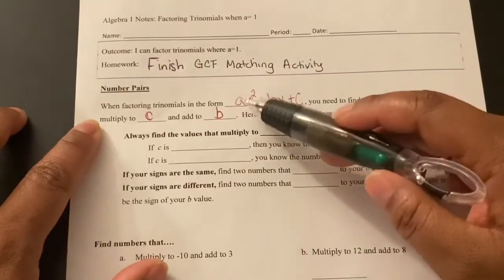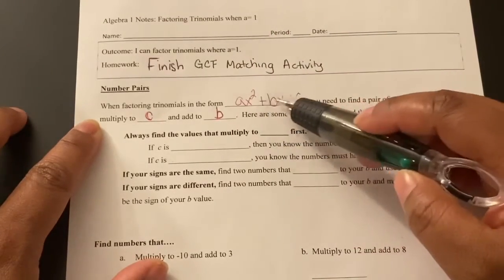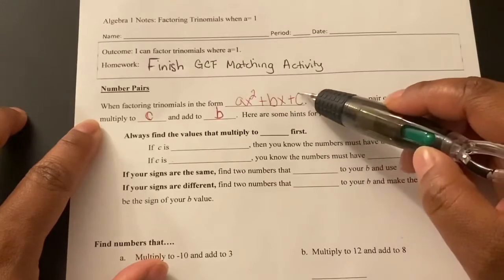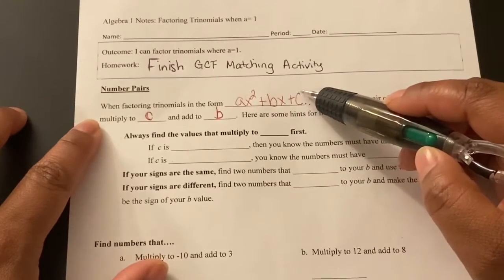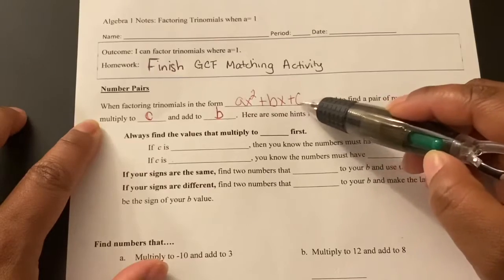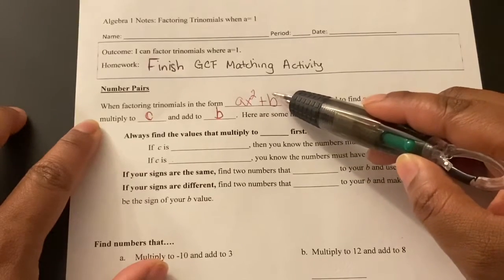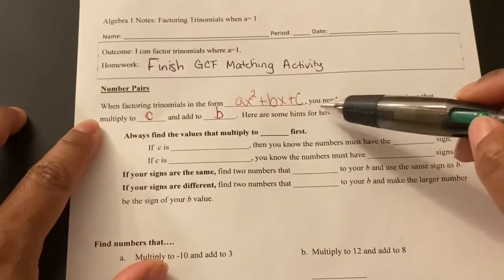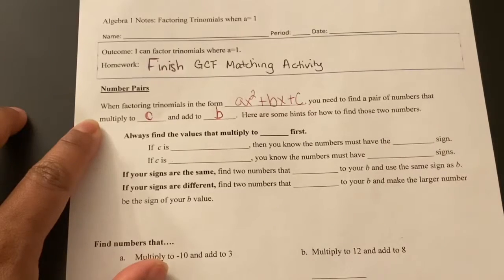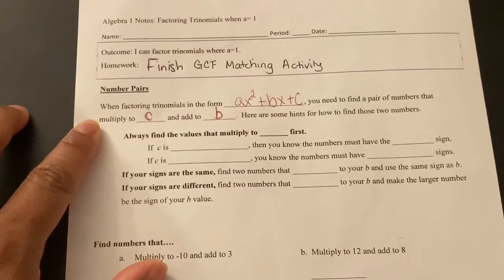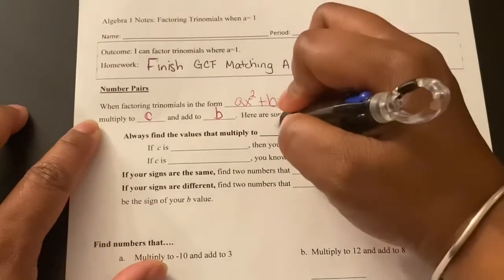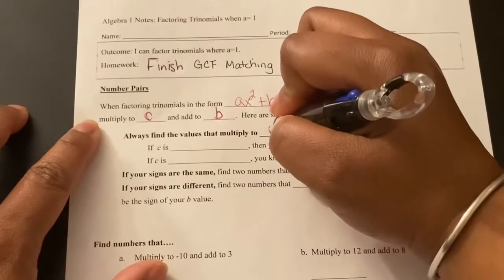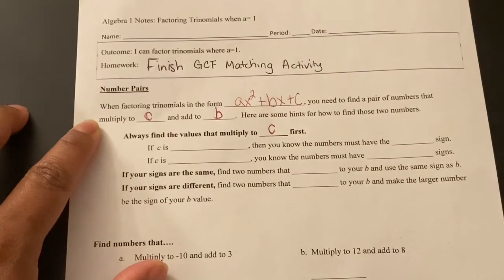So if you have a trinomial that's ax squared plus bx plus c, you have to find 2 numbers that multiply to make this number, but that also add to make this number. Here are some hints for how to find those 2 numbers. Always find the values that multiply to c first. So first, you're always going to look at c.